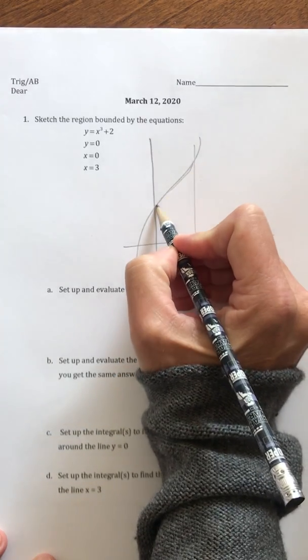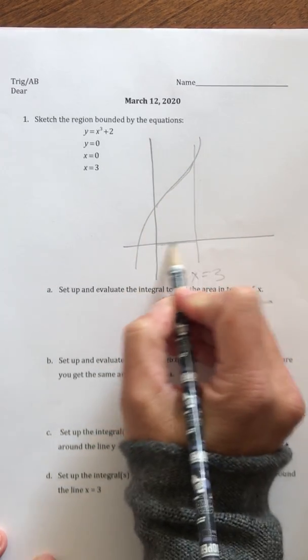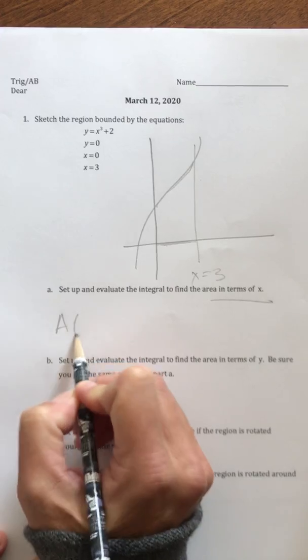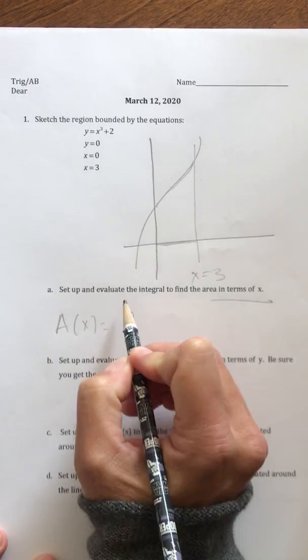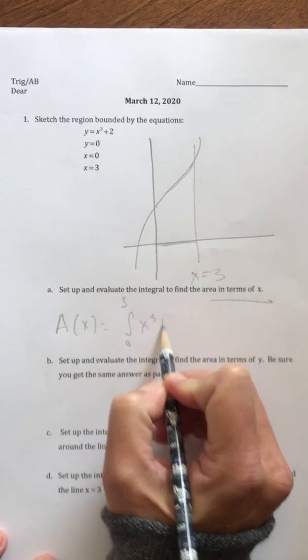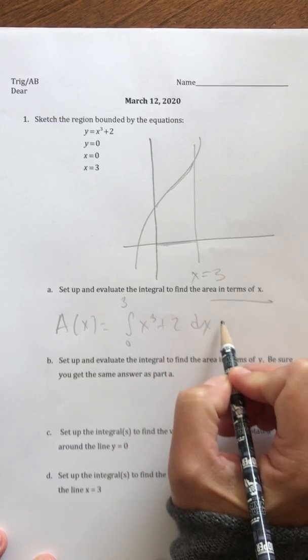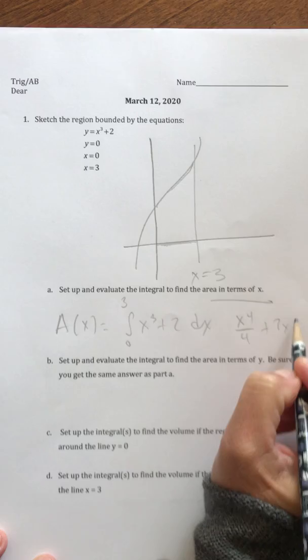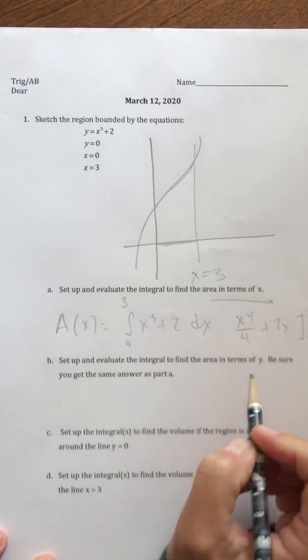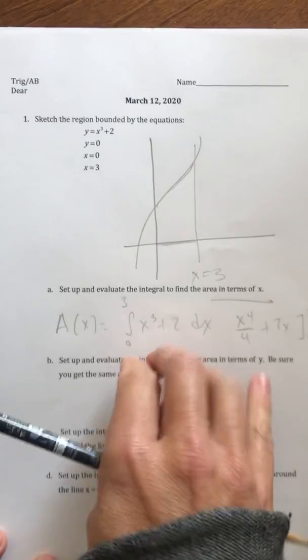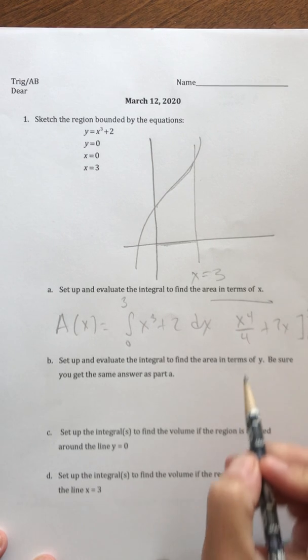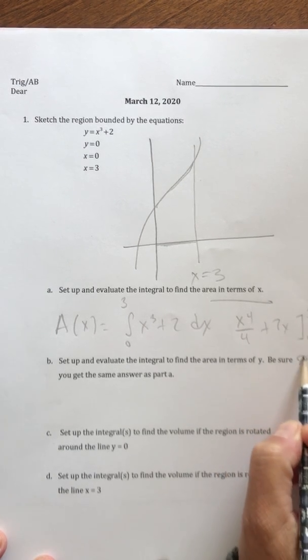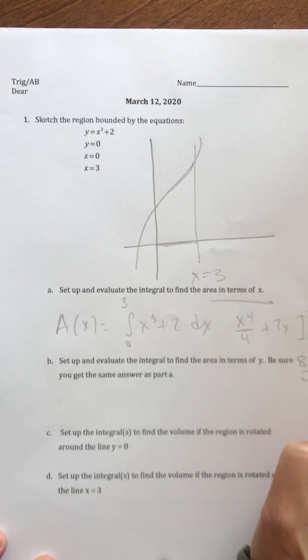On top is always x cubed plus 2. On bottom is always y equals 0. So my area in terms of x is the integral from 0 to 3 of x cubed plus 2 dx. To evaluate this, we take the antiderivative from 0 to 3. 3, 9, 27, 81 over 4 plus 6. It's a lovely number. 81 over 4 plus 6.